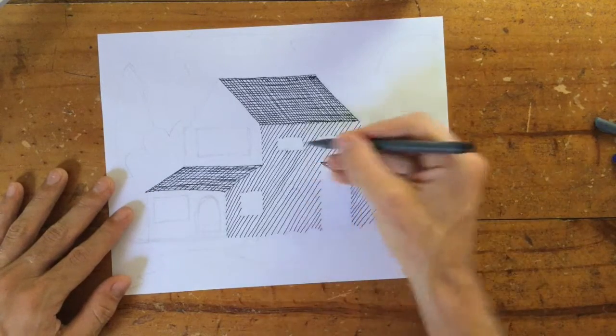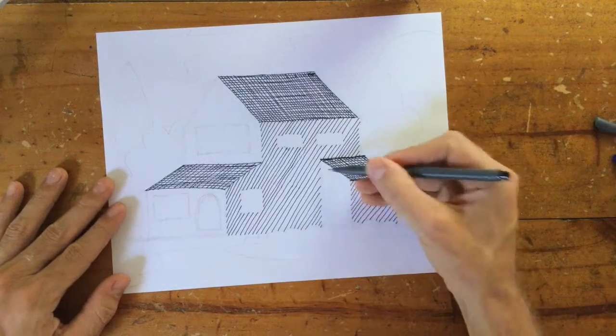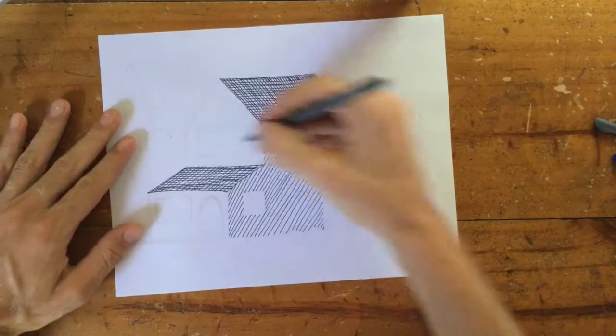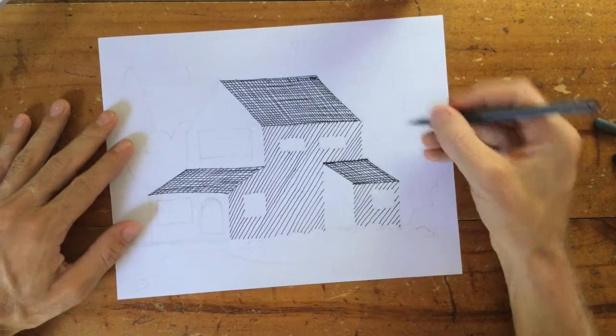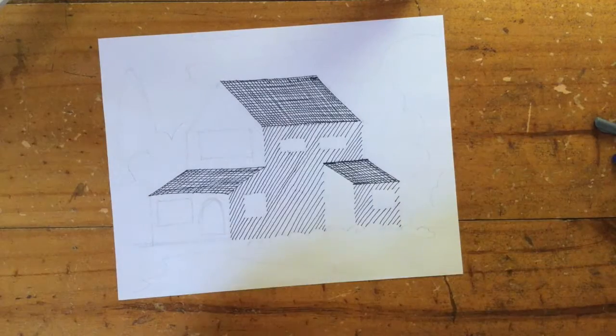Okay, so those three windows are going to stay white. That wall is going to stay white. So is this one, but the window is going to be also with lines.